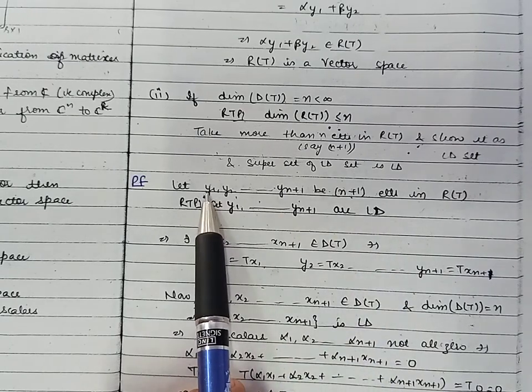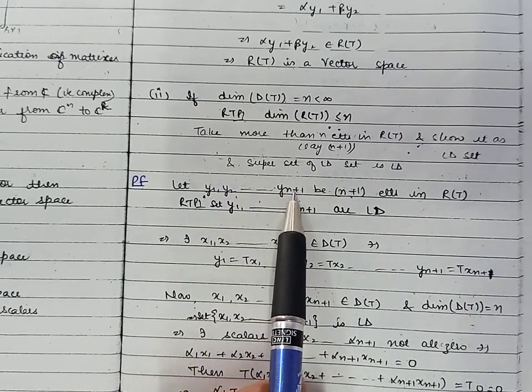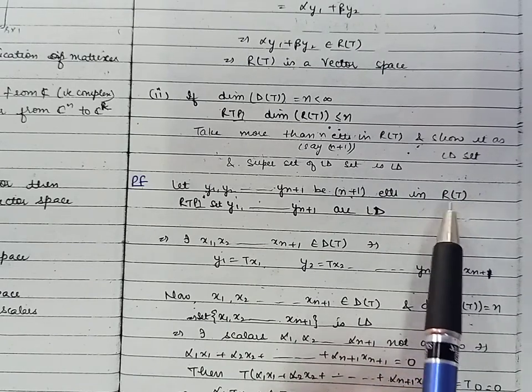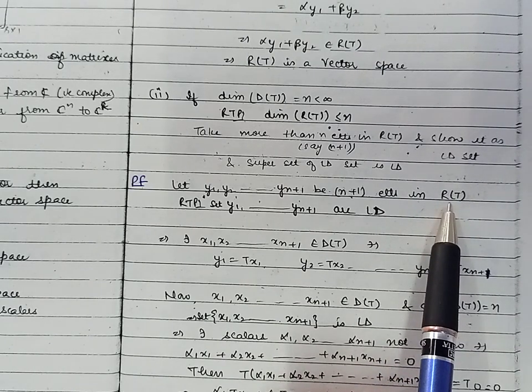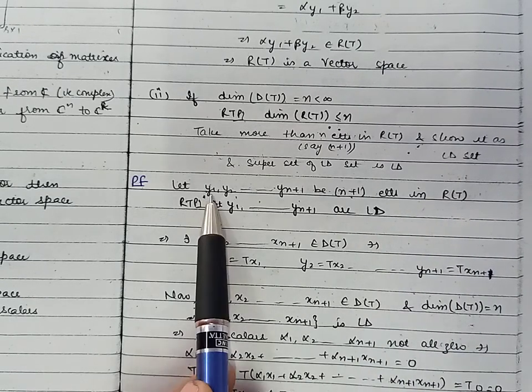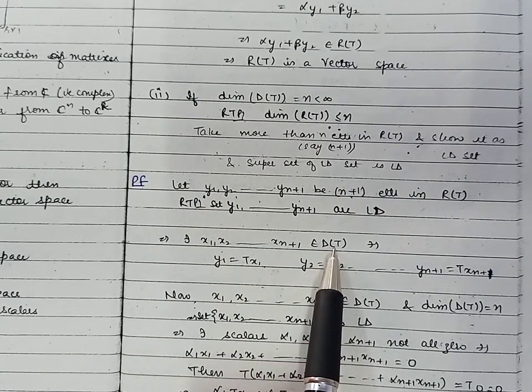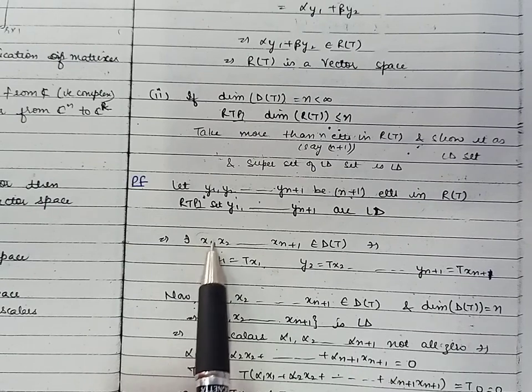Now because y1, y2, y3 up to y(n+1) belong to the range of T, and by definition, the range of T is a set consisting of the images of the elements of the domain, y1 will be the image of some element of the domain of T, and that element we have taken x1.